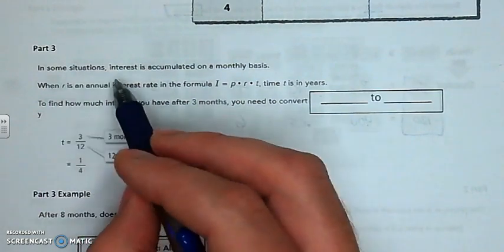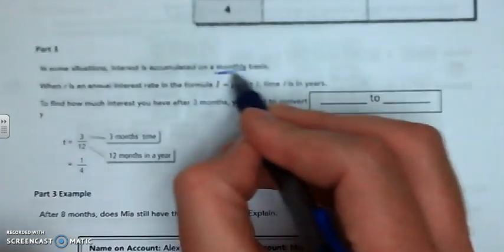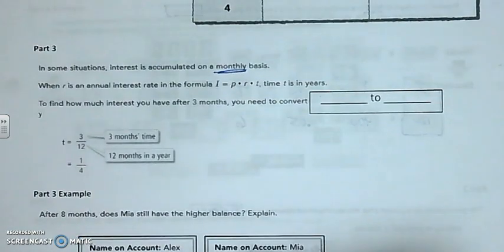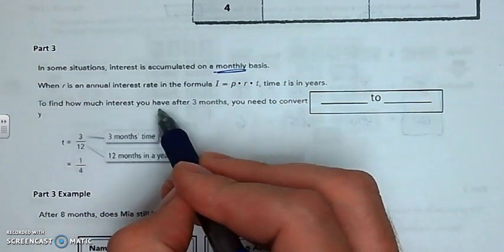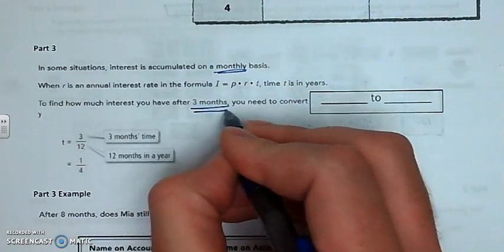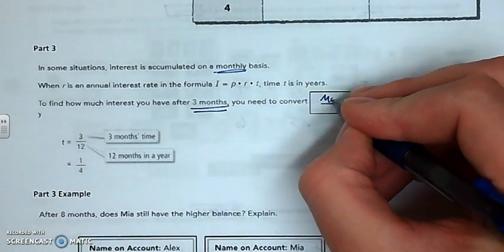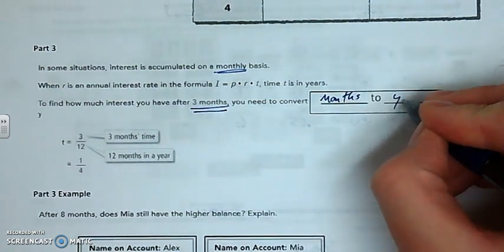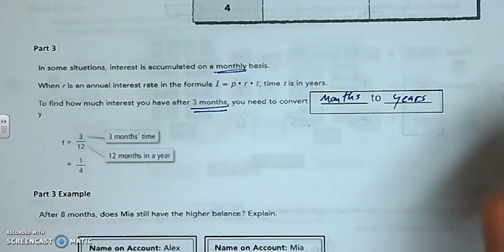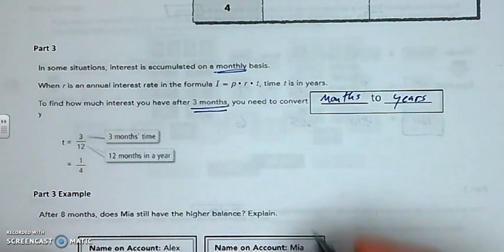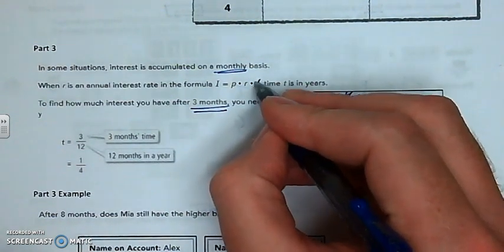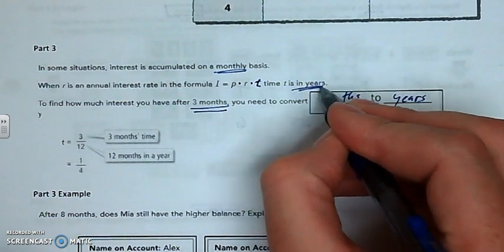In some situations, interest is accumulated on a monthly basis instead of yearly. So to find out how much interest you have after 3 months, you need to convert months into years. That's really important to do, all right? Because interest is always earned in T amount of time, which is in years.